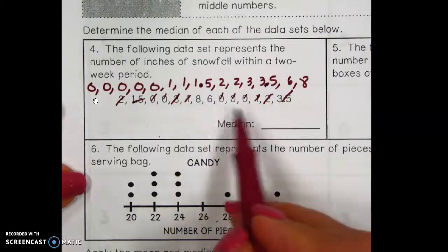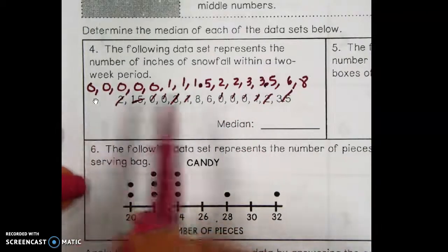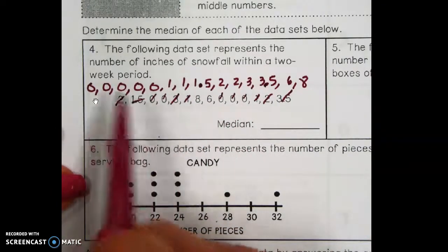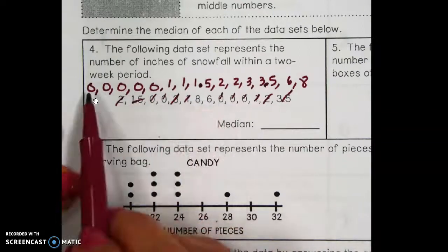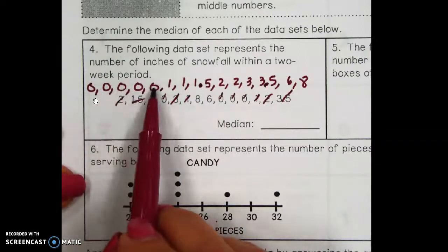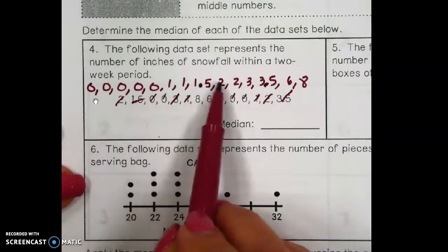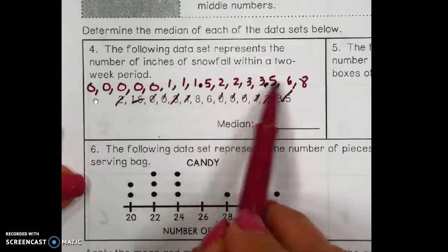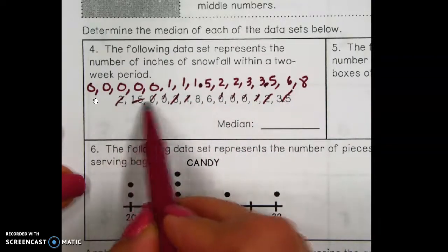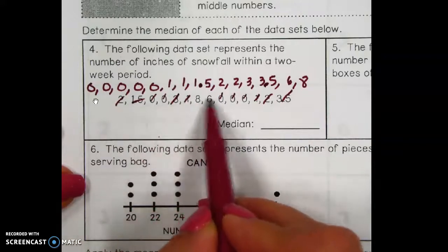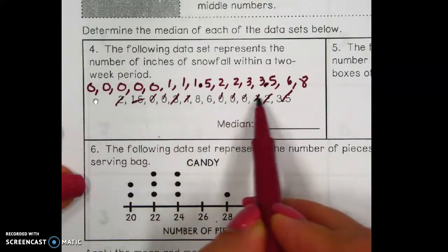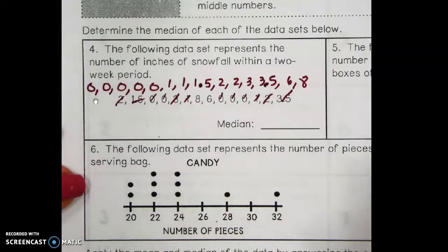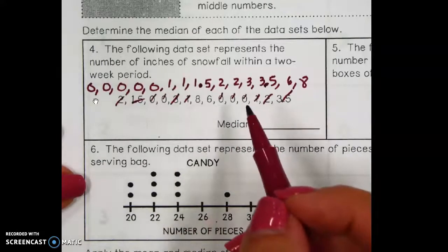Now, I want to make sure that I have all my data points in order and I have the right number. So I'm going to count both sets. 1, 2, 3, 4, 5, 6, 7, 8, 9, 10, 11, 12, 13, 14. Okay, so there are 14.